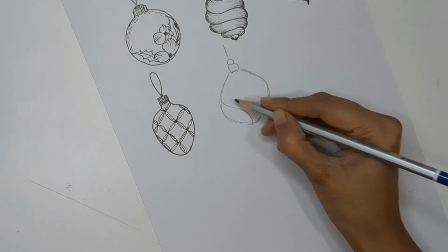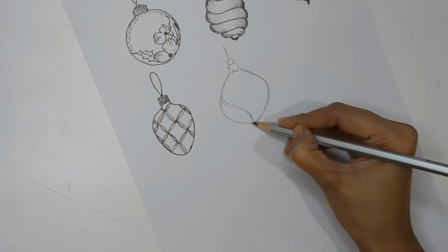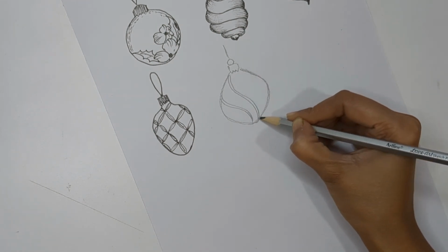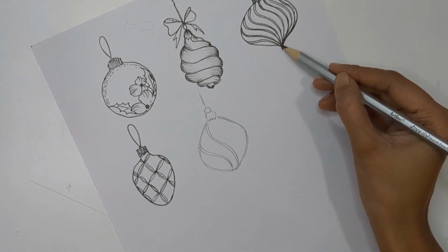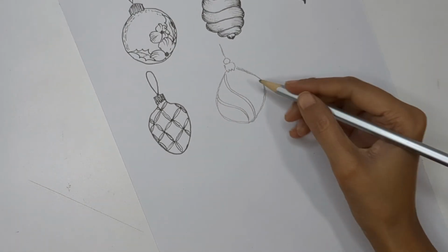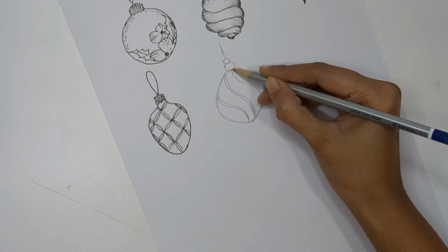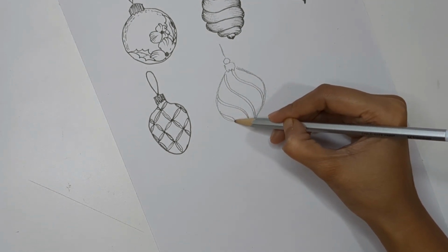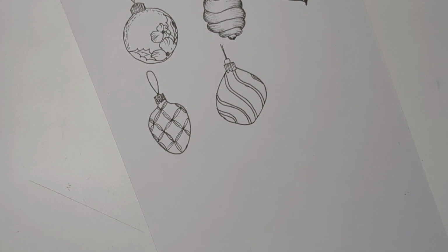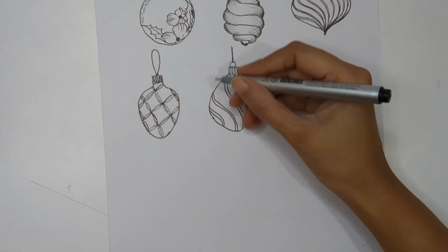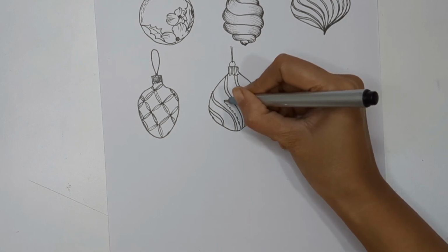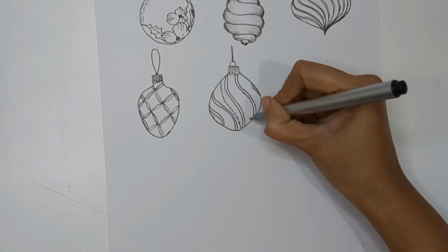Then I'm adding spirals like this, and I'm starting from a different location and ending in a different location. In this one we have ended everything in the same location. In this one we are ending the spiral in a different area. So that's the difference. Now you can add some other elements in between these lines. So I'm adding this small oval kind of shape and creating a string like this.